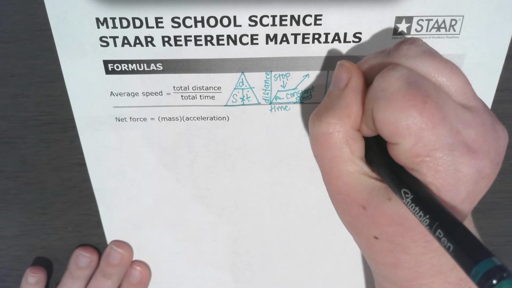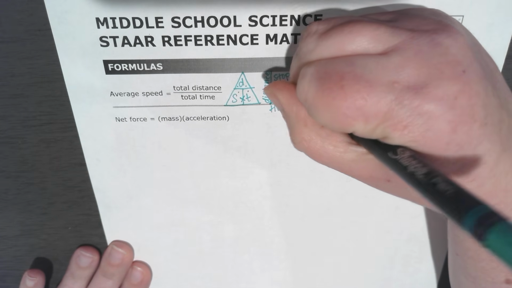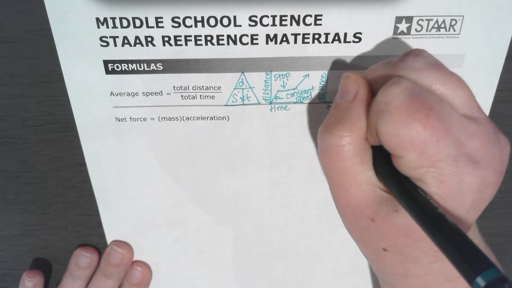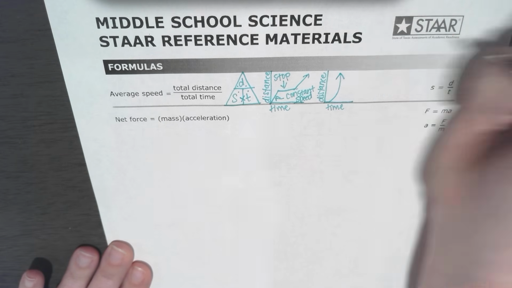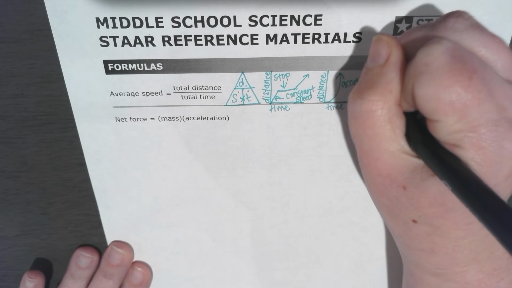And then our other distance time graph that we want to make sure we have, and we're going to write distance, and we're going to write time, and we're going to draw a curved line, and that is acceleration.